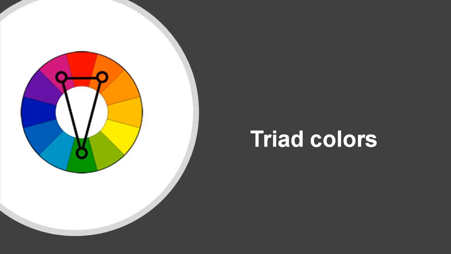The third one is the triad colors. It is actually the same wheel of colors, but three colors having equal distance from each other are selected. So instead of selecting two colors, we are selecting three colors having equal distance from each other. If we are drawing a figure where we need only two colors, then we will use the complementary colors. But if we need three colors, then we will use the triad colors.